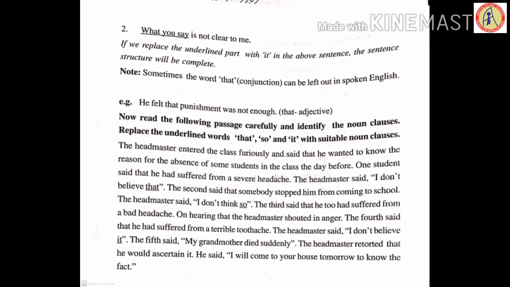What does that mean here? You had suffered from a severe headache. So in the place of the underline, what do we write? You had suffered from a severe headache. The second said that somebody stopped him from coming to school. The headmaster said, "I don't think so." So here, so means somebody stopped you from coming to school.